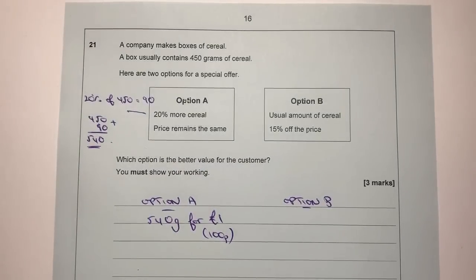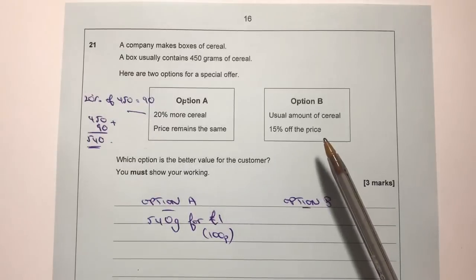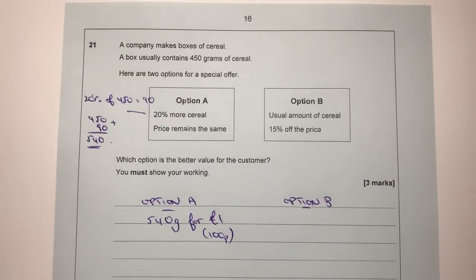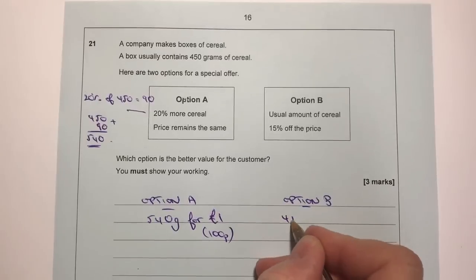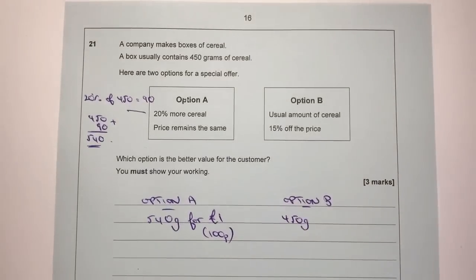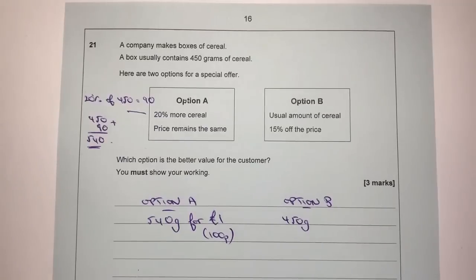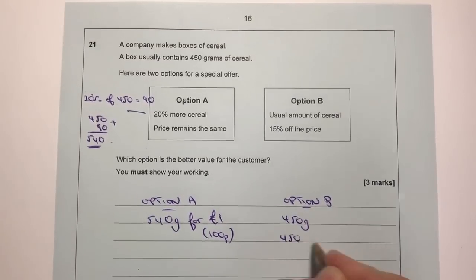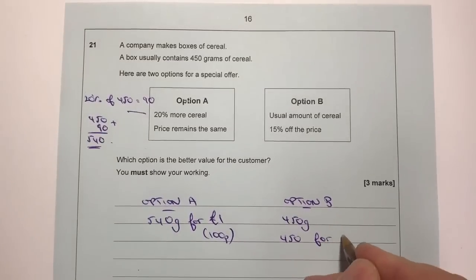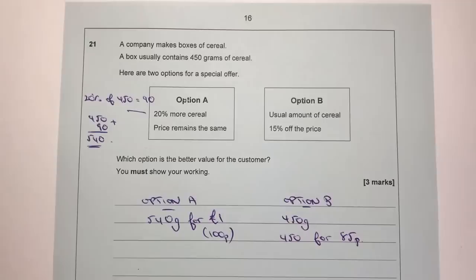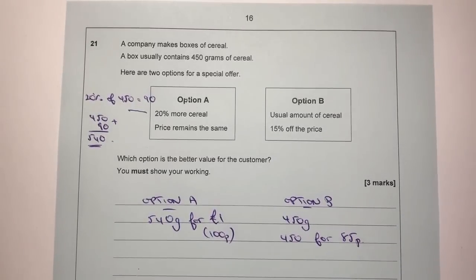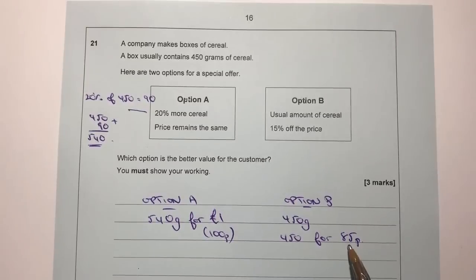Okay, so on option B, I've got the usual amount, which is 450 grams, but I get a discount of 15%. In other words, I get 450 grams for a discount of 15%. So rather than a pound, I get them for 85p, because 100 pence minus 15 pence is 85p.